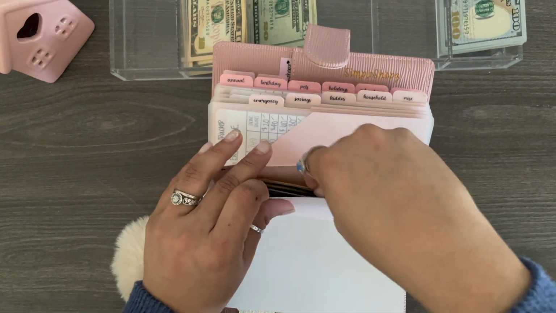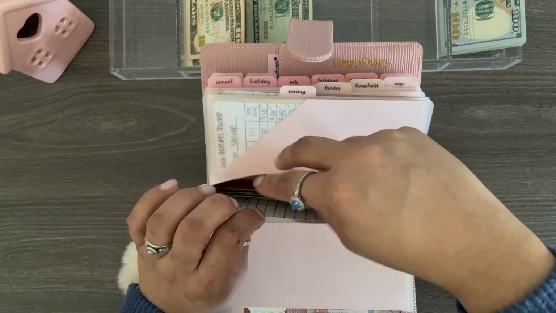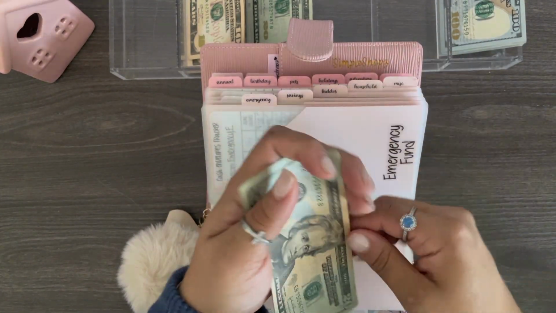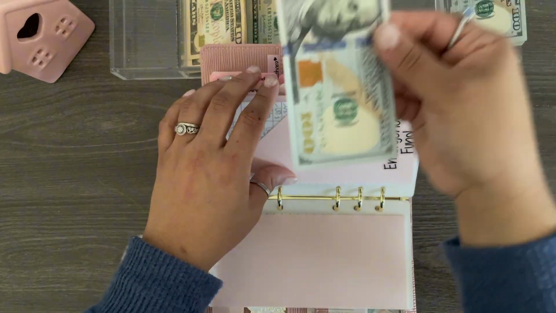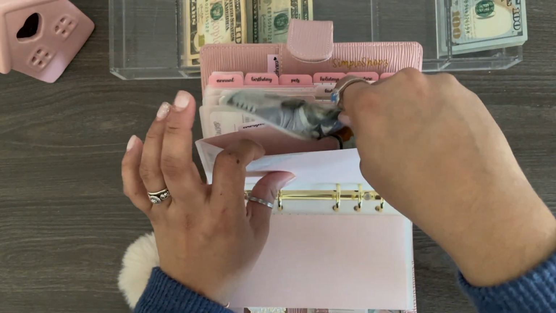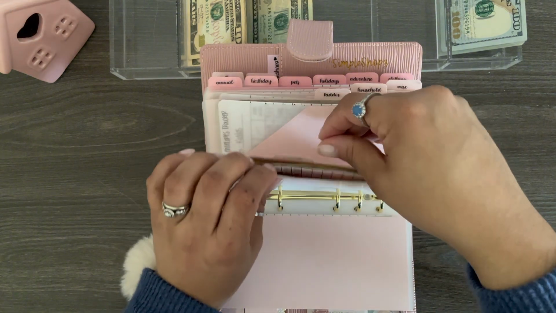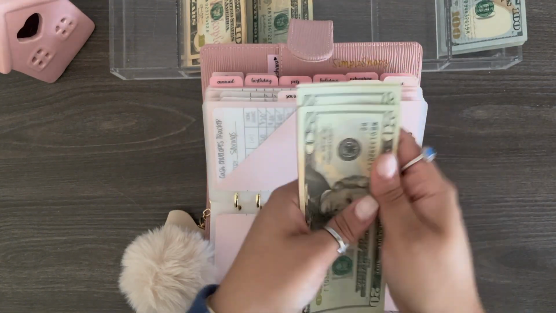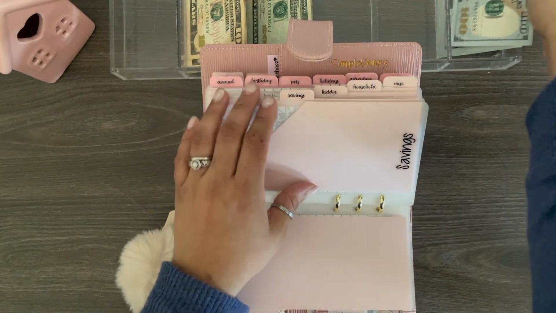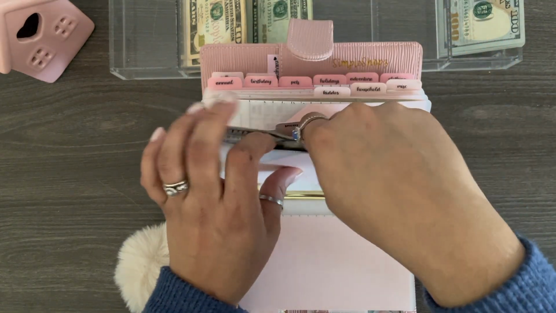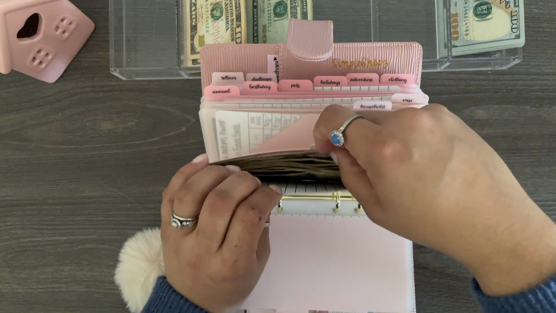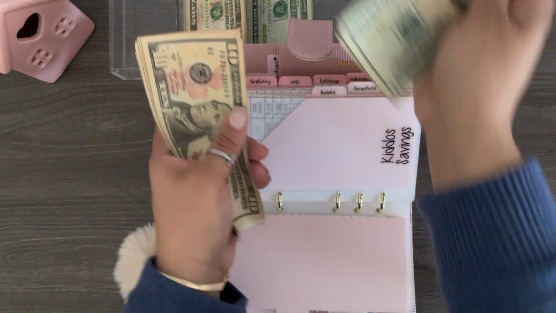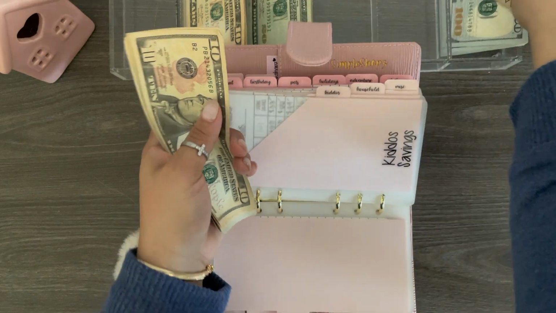All right. Emergency fund. Let's see. We have 20, 40, 60, 80, 100. We'll put that down and grab a $100 bill. Savings. We have 20, 40, 60, 80. Put a $100 bill. Kiddos. We have 20, 40, 60, 80. Put this down. Grab 100.